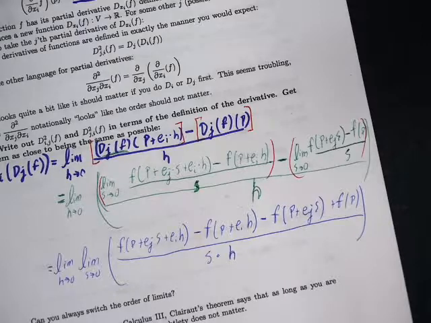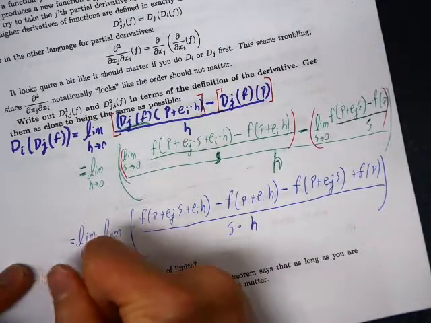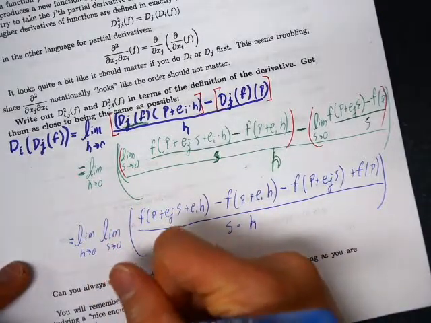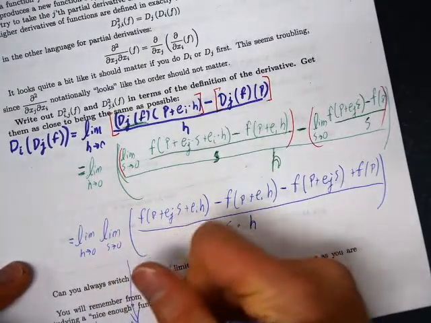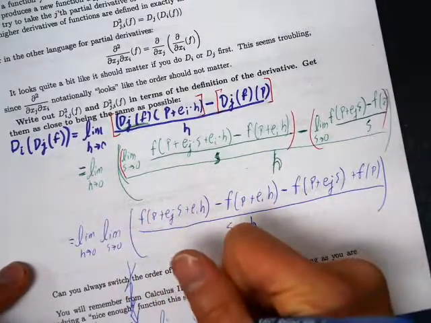Cool. So there's just expanding out, using the limit definition of what this mixed differential should be. Well, how would that change if I put the di and the dj in the opposite order? The limits would basically switch. So if instead I did dj of di of f, I would get the limit as s goes to 0 of the limit as h goes to 0 of that stuff.